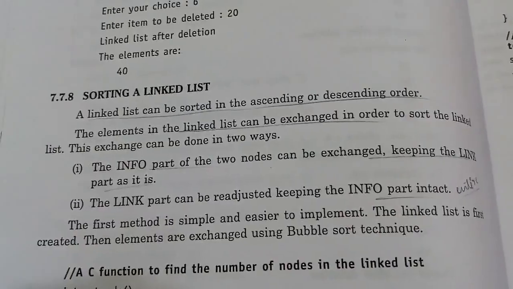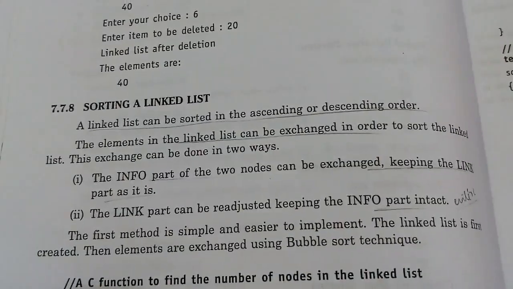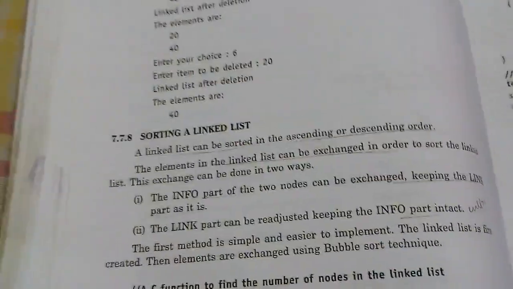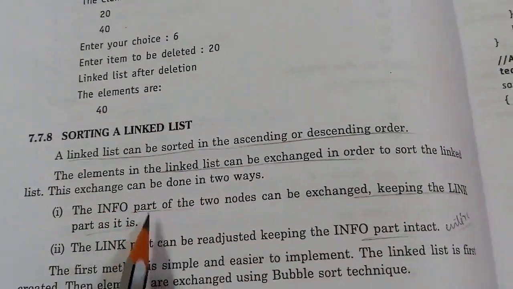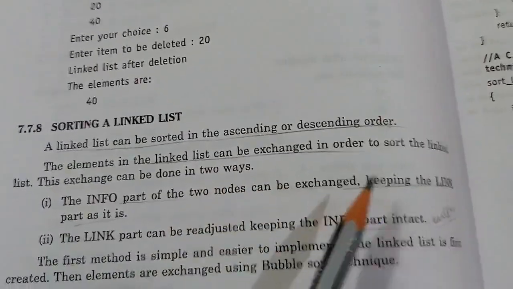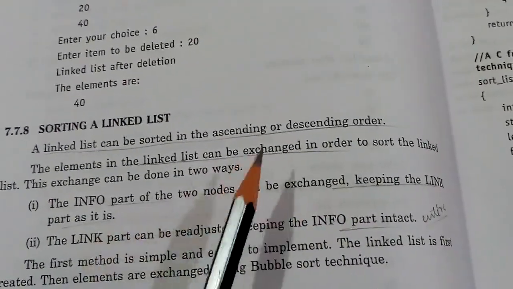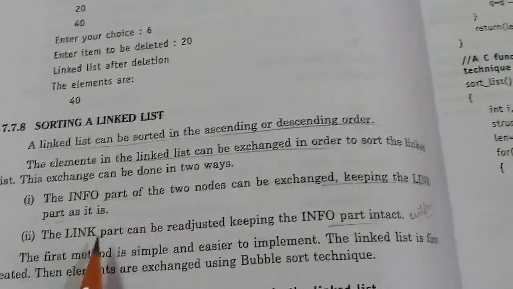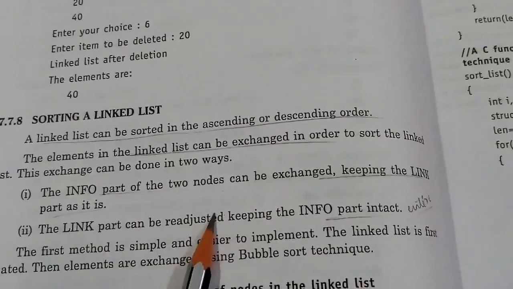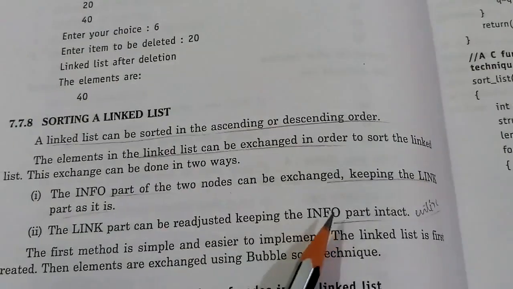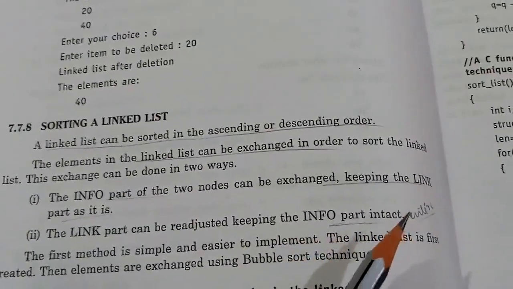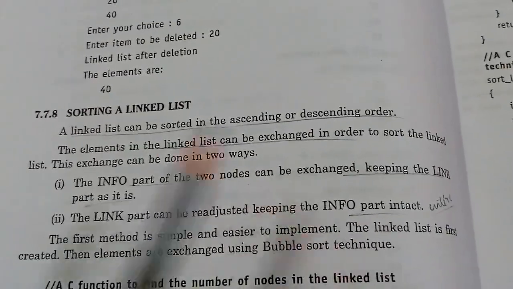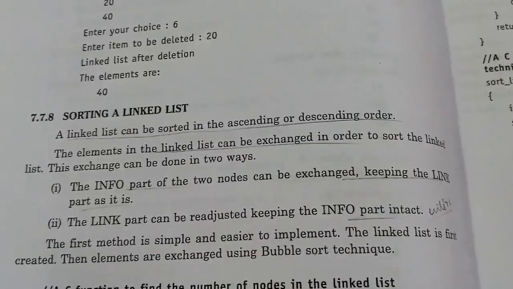Here the elements can be exchanged in two ways. First, the information part of the nodes can be exchanged, keeping the link part as it is, or the link part can be readjusted, keeping the information part intact. So these are the two methods of sorting techniques.